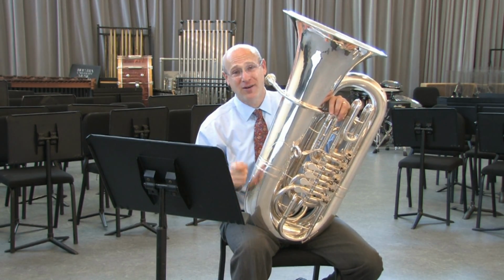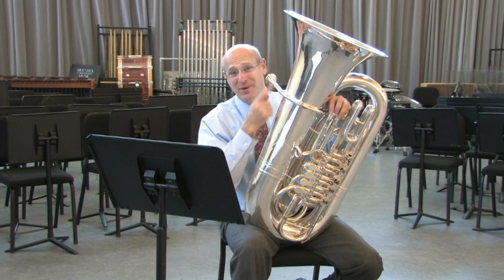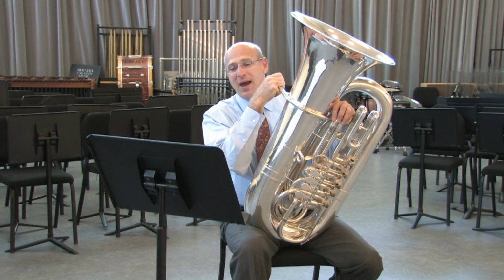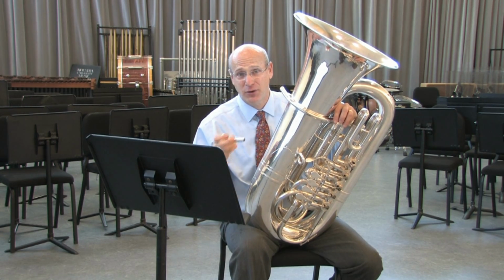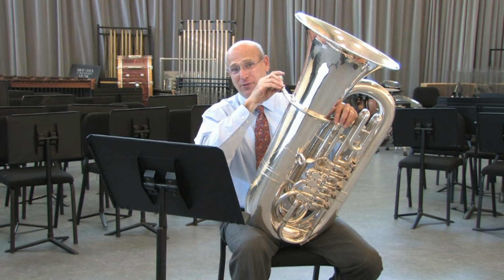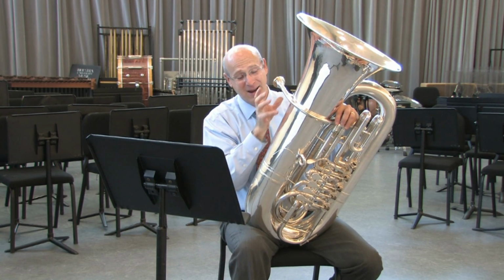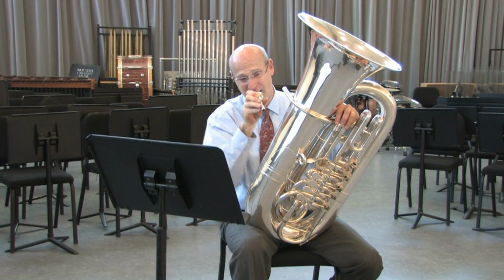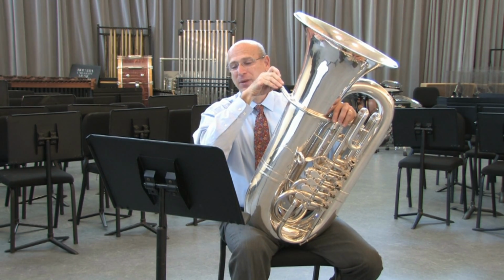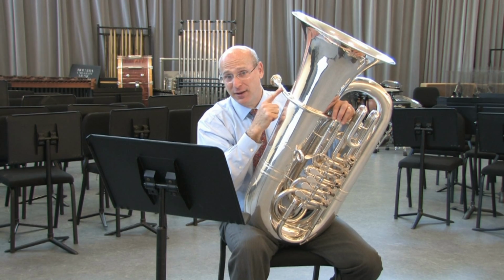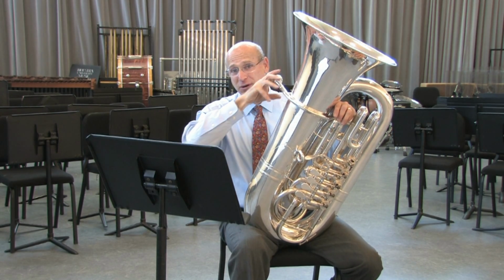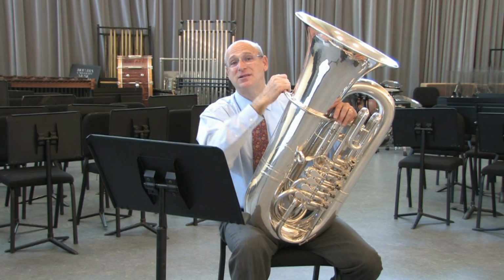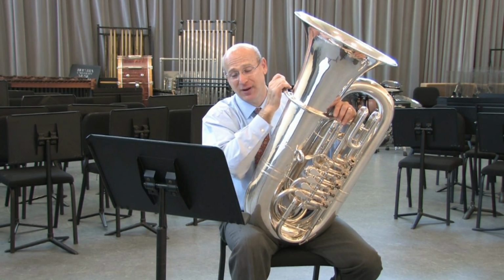What you want to be careful of here is that you don't get the mouthpiece stuck in the tuba. So there's two things you can do. One, every time I put my mouthpiece into the tuba, I give it a little twist to the right. And when I take it out, I give it a little twist to the left. It's almost like I'm screwing it in and unscrewing it to take it out. The receiver on the tuba gets used to this motion, and that way it kind of locks it in place but makes it so that you can easily take it out every time.